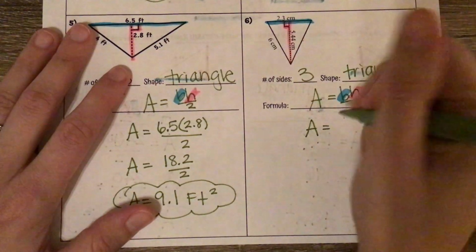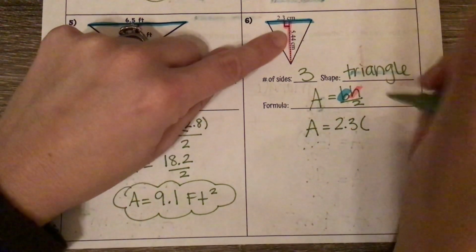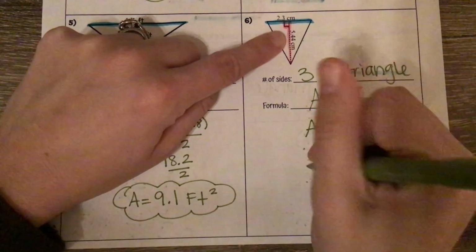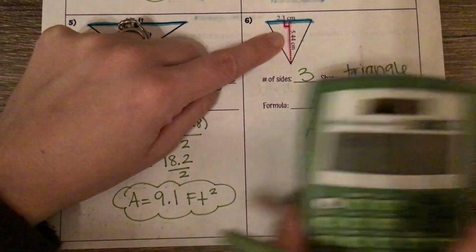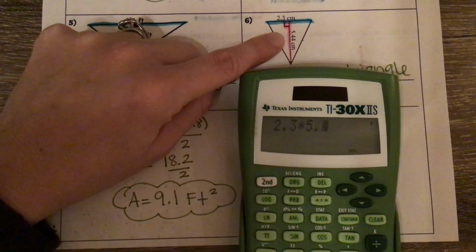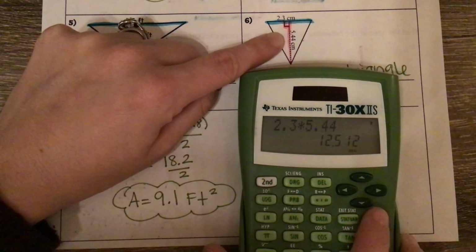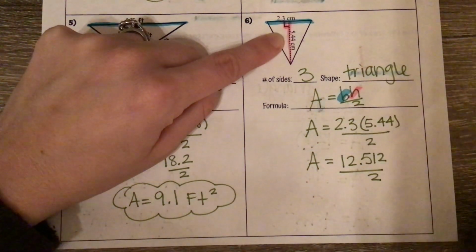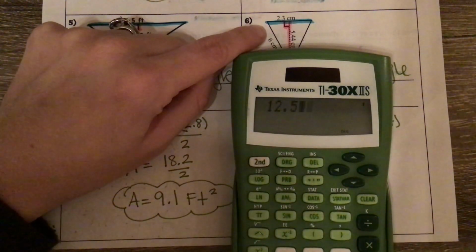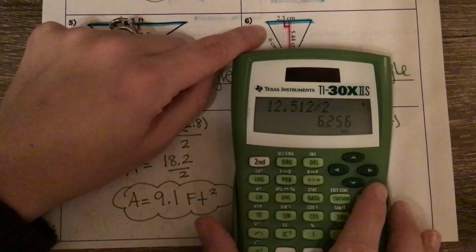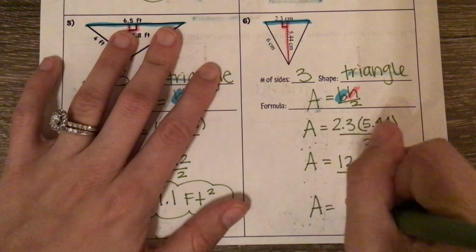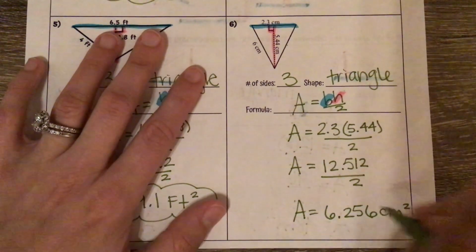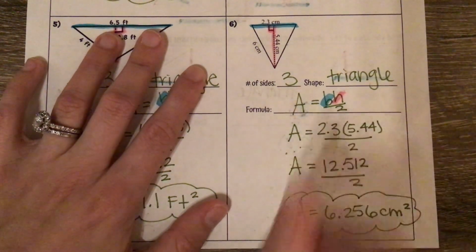So I'm plugging in our base of 2.3 times our perpendicular height of 5.44 all over 2. I get area equals, let me calculate that, 2.3 times 5.44 equals 12.512, divided by 2, 6.256. The units are centimeters squared. And that's it.